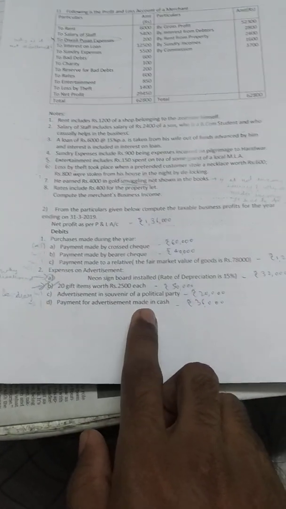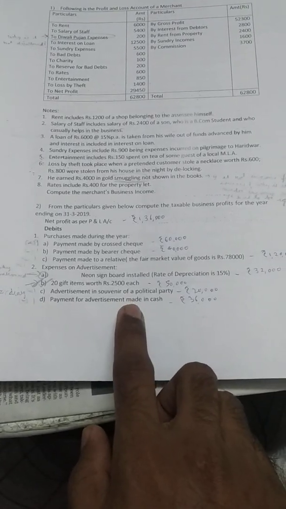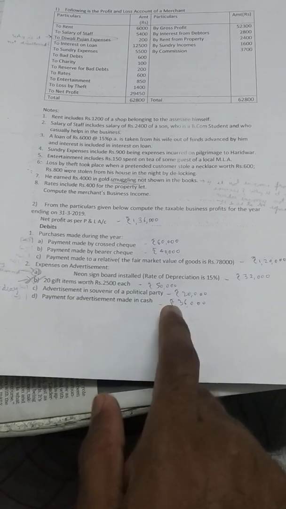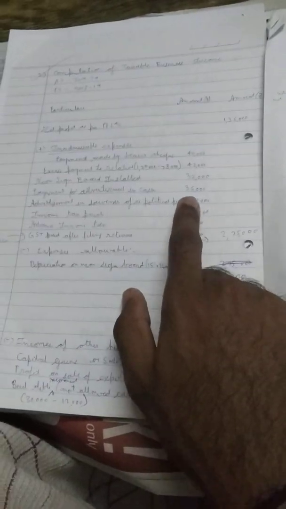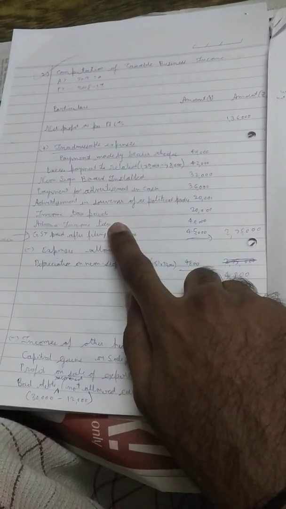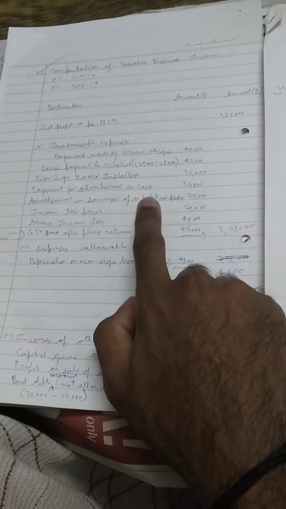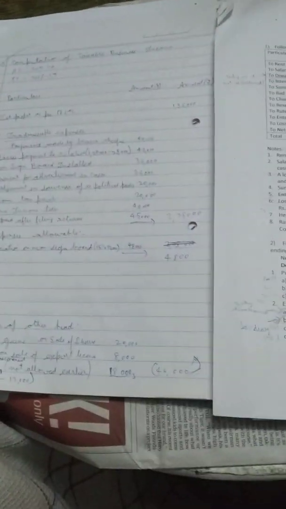Next, payment for advertisement made in cash. Any payment made in cash or bearer check in excess of 10,000 is inadmissible. Hence, the 36,000 is added back. It is added back as an inadmissible expense. Later, moving on to the next page.